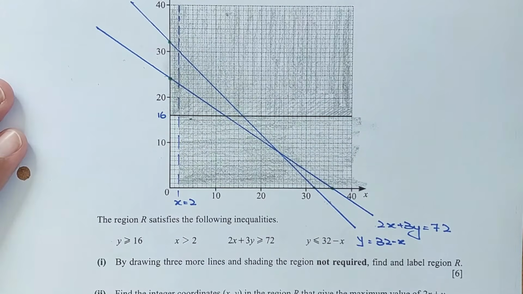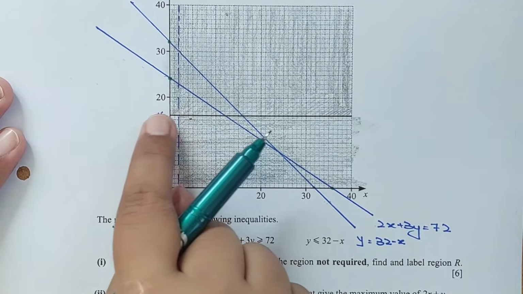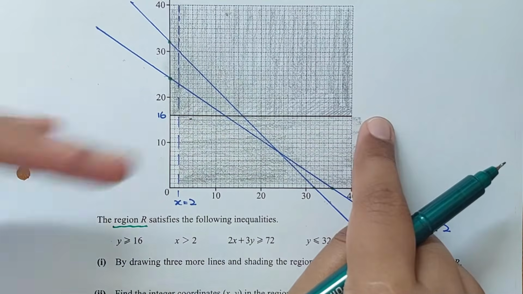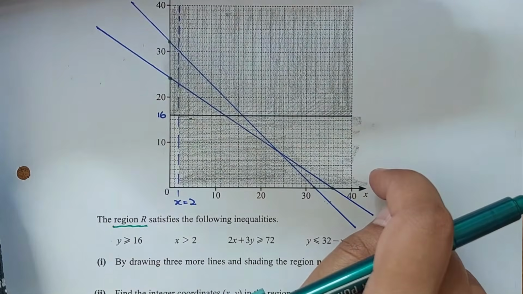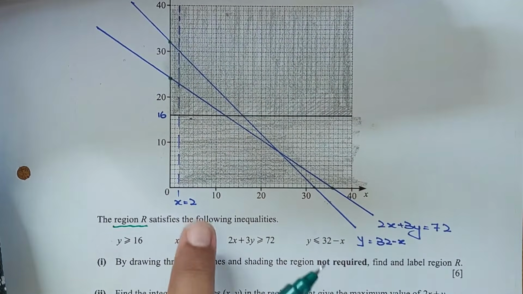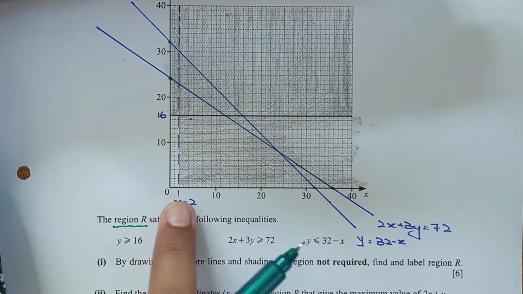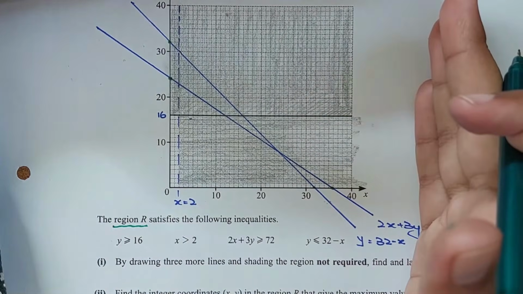Number 1, by drawing 3 more lines and shading the region not required, find and label region R. Okay, the region R satisfies these inequalities. Y is greater than or equal to 16. This is y equals 16 and this is more than 16, right? And this is x equals 2 and this is more than 2, right?